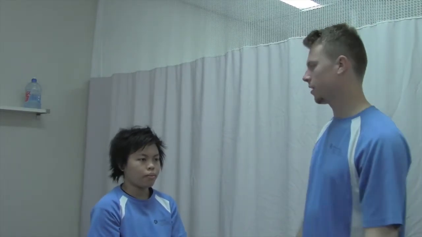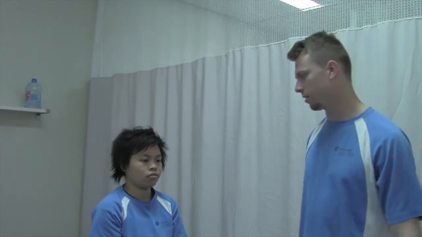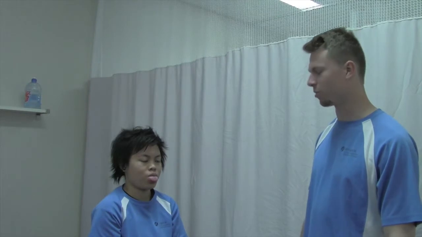And the last one is the hypoglossal nerve. For this one, I just need you to stick out your tongue. And it's symmetrical and even, so it's a normal response. So that's good.